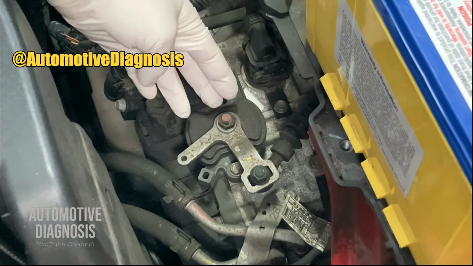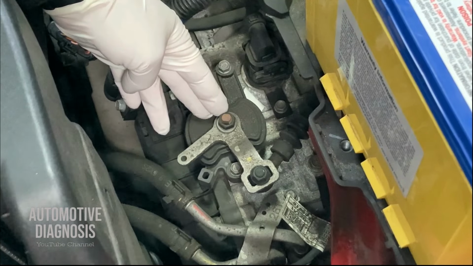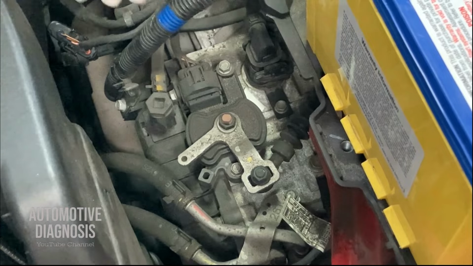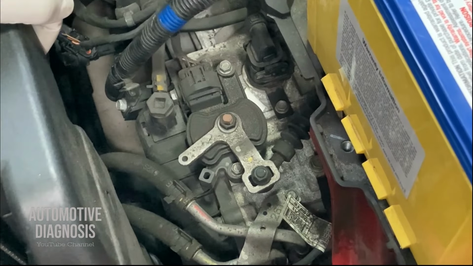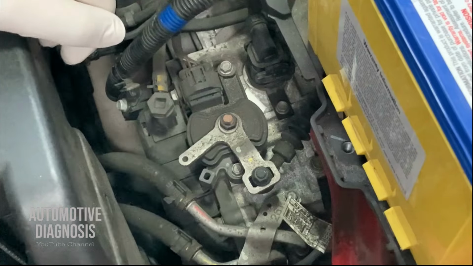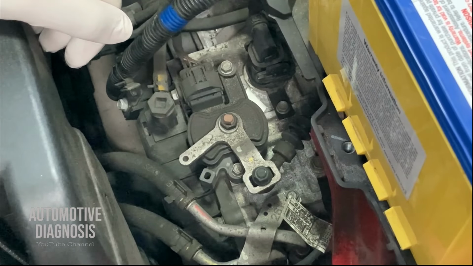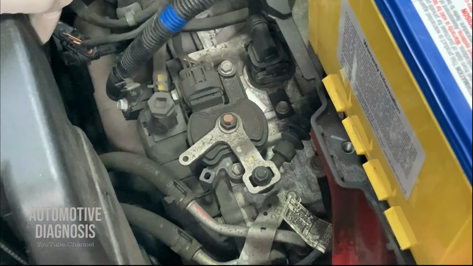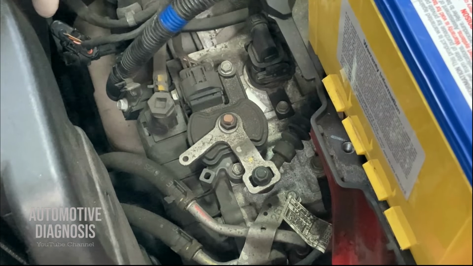The inhibitor switch is located right here on the transmission, and anytime that you shift the gear between park, reverse, neutral and drive, you're actually changing the position of this transmission range switch. And the transmission control module keeps checking the output signals from this transmission range switch to understand the driver intended gear shifter position. And of course, based on that, it's going to control the automatic transmission operation.